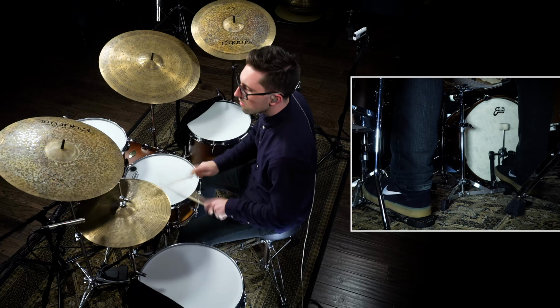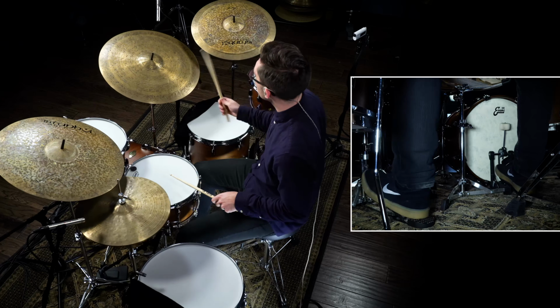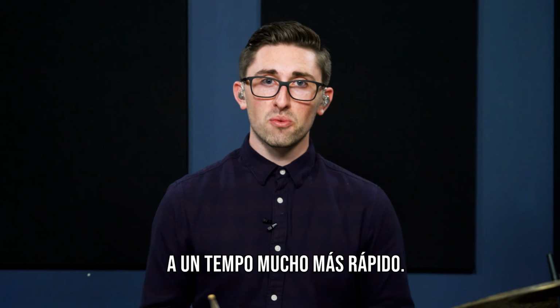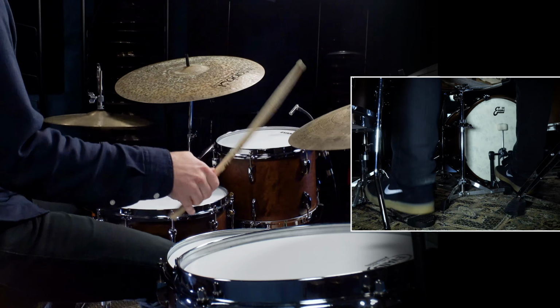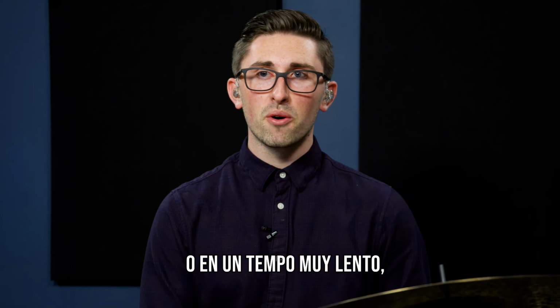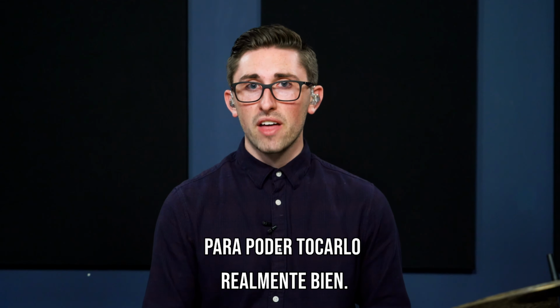The same thing in jazz, for example. You may need to play that same pattern at a way faster tempo as well. So understanding that you should practice a particular groove at a variety of different tempos is super important. And whenever you get into a situation where you need to play that groove at a really quick tempo or a really slow tempo, you'll have all the tools you need to actually pull that off.